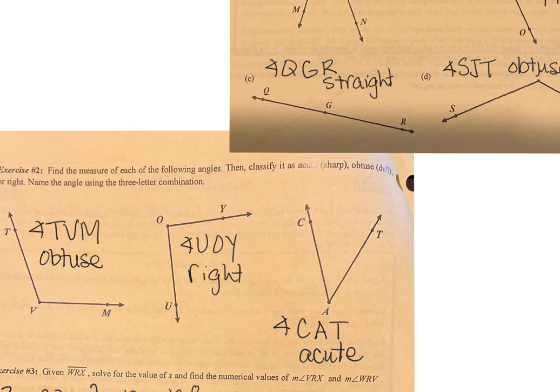So 3x plus 2x is 5x, and 22 minus 12 is 10, equals 180. Then I'm going to subtract that 10 over, which gives me 5x equals 170, and then I'm going to divide out that 5.